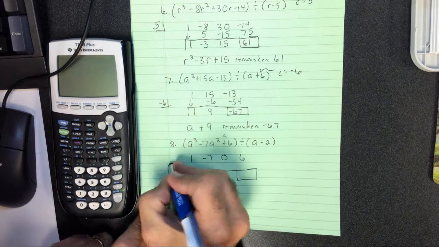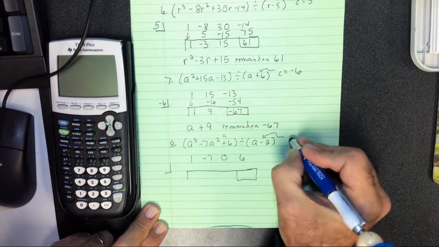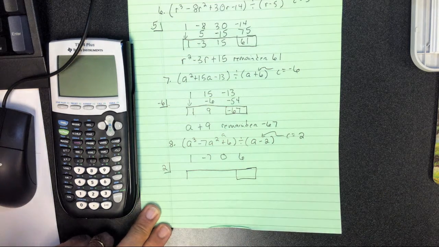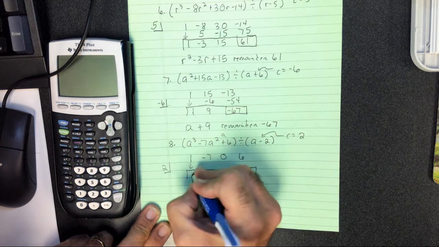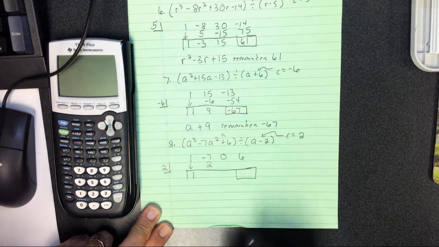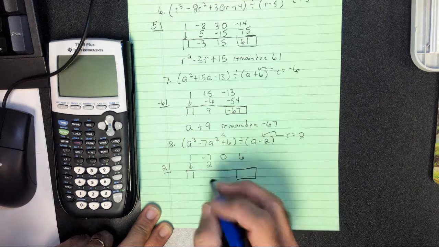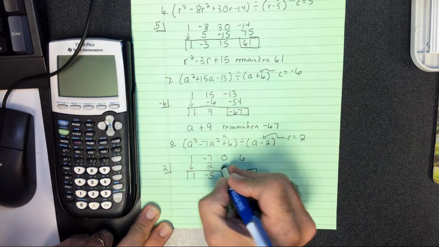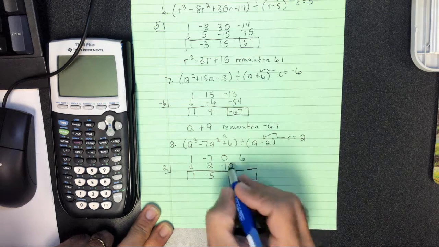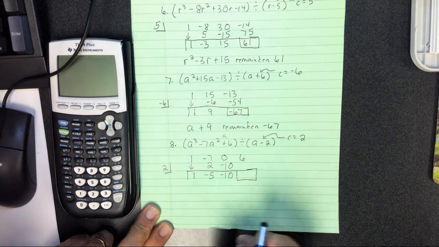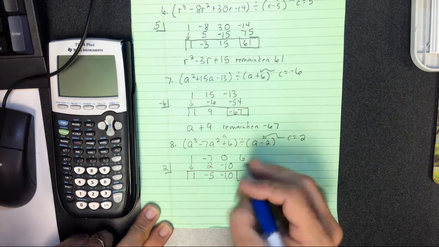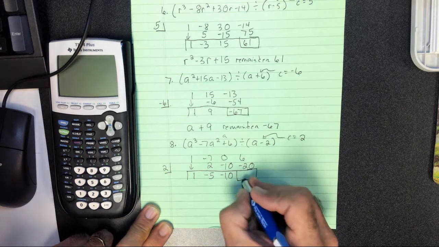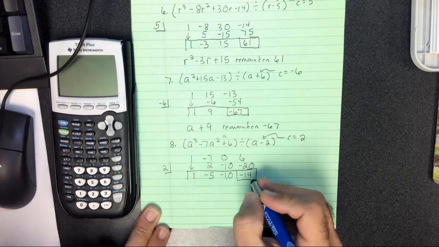Now my c over here, since that's a negative 2, c is going to be a positive 2. So we put our 2 in there, and then here we go, bring down the 1. 1 times 2 is 2. Negative 7 and 2 give you negative 5. Negative 5 times 2 is negative 10. 0 and negative 10 is negative 10. Negative 10 times 2 is negative 20. So my remainder, negative 20 plus 6, is negative 14.